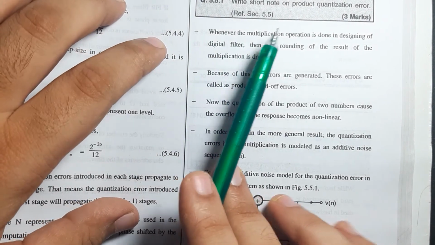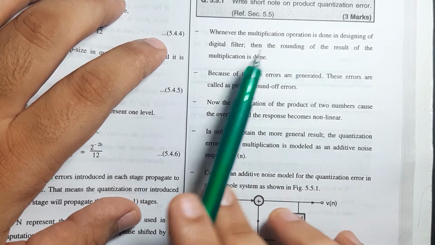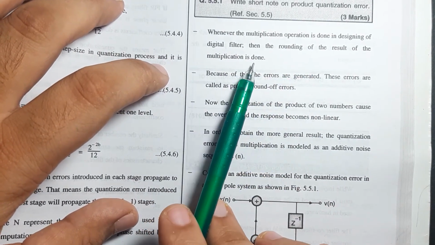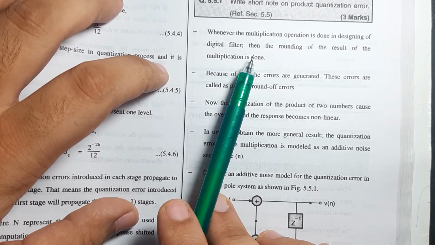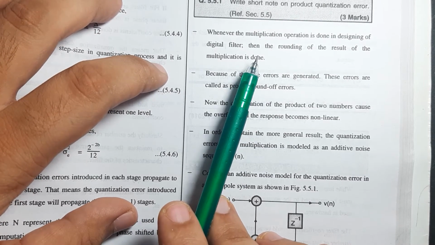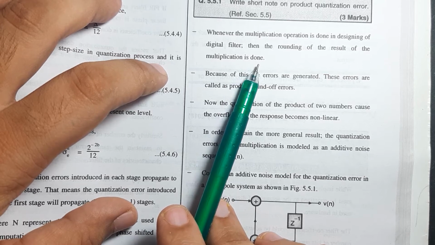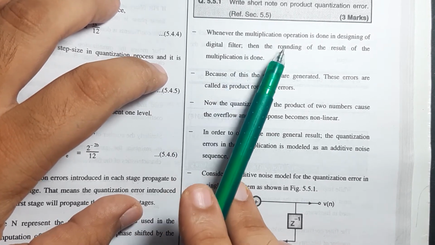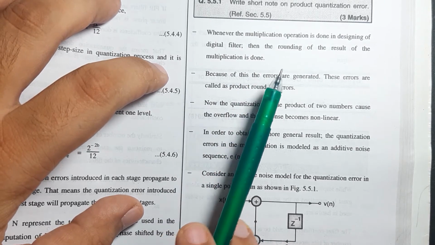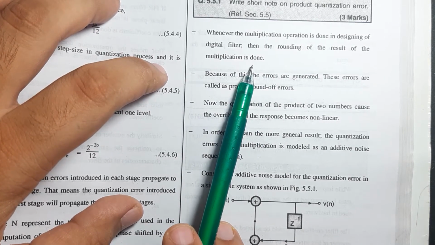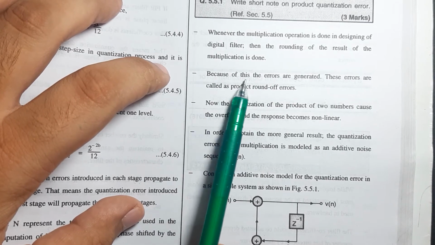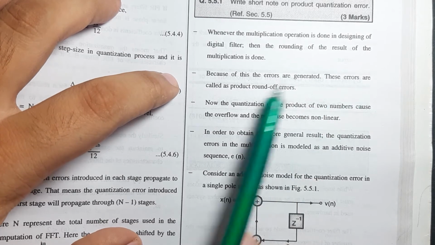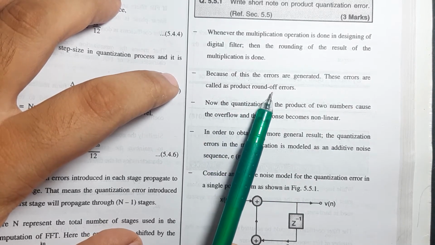Whenever the multiplication operation is done in designing of the digital filter, then the rounding of the result of the multiplication is done. But of course, if you are performing quantization of the entire analog signal, which is approximated to the nearby value, so the multiplication operation's result also you will round off to the nearby value. Because of this, the errors are generated. Now these errors are called as product round off errors.